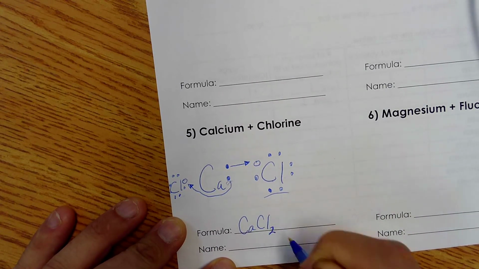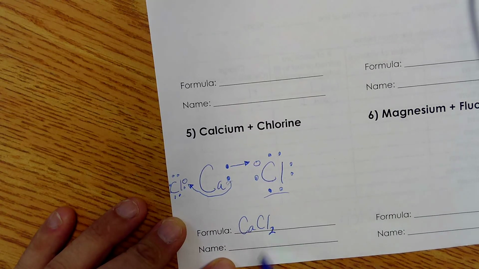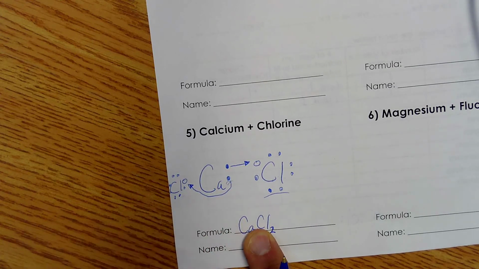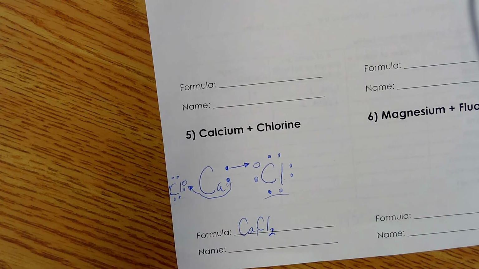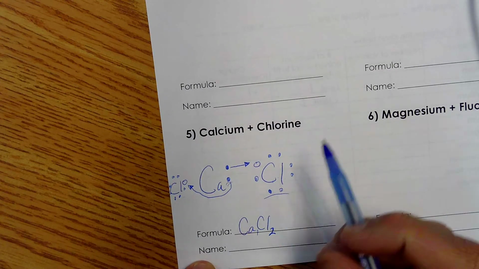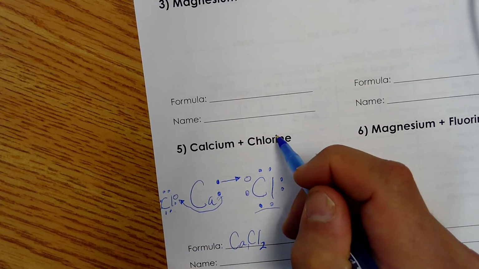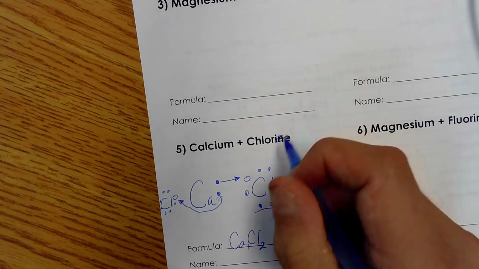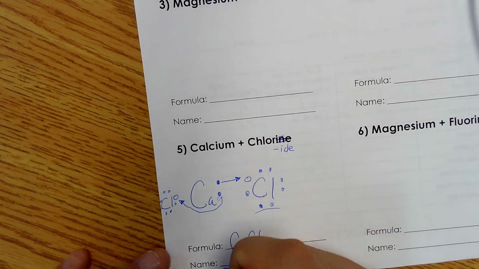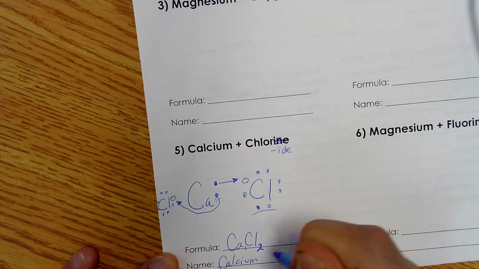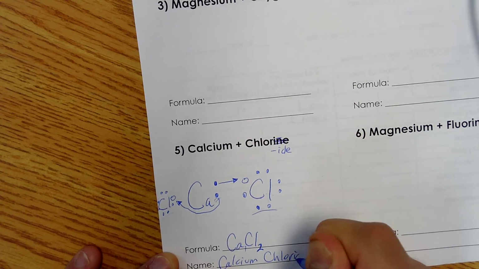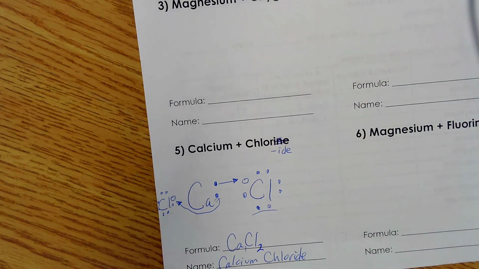CaCl2. Remember, this subscript 2 is telling us that there are 2 chlorine atoms, 1, 2. Calcium, you could technically put a 1 there, but we don't. It's extra work. But just by itself, Ca, this is implying that there's 1 calcium, okay? So that's our formula. The name, calcium, chlorine is the nonmetal. We remove the last syllable and put in IDE. Calcium chloride, okay? And that's how we do it for these.